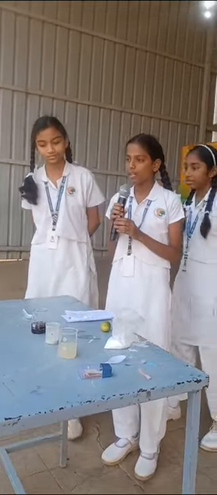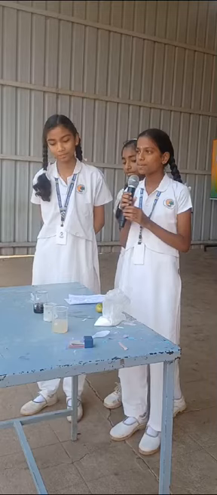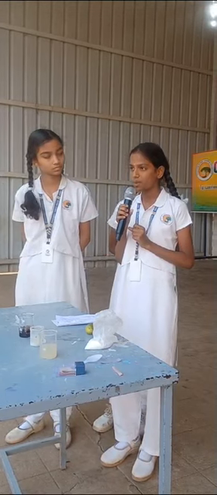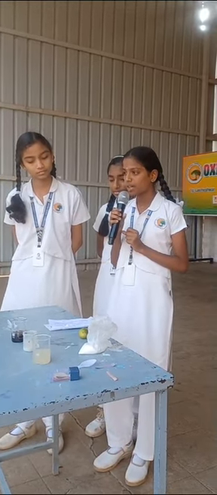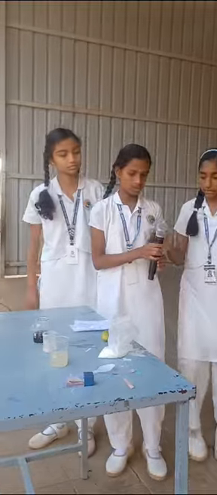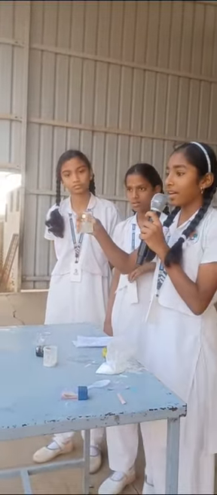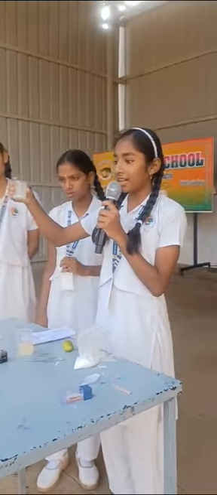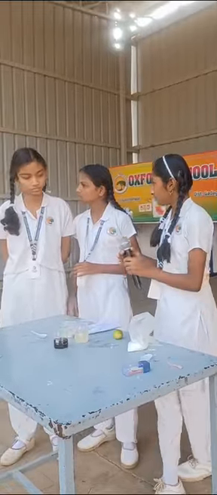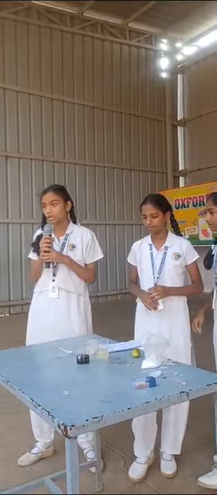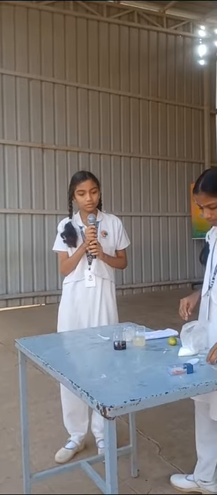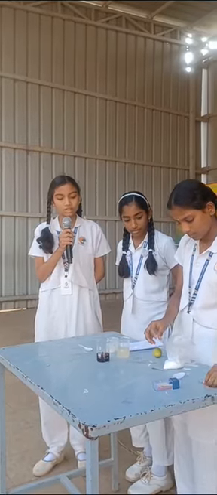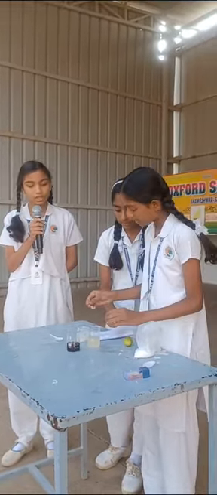Let's find out by the experiment whether the solution we have taken is acid or base. Let's see whether lemon juice is acid or base. In this beaker we have taken lemon juice, and in this beaker we have taken lime water. Now she has taken the synthetic indicator, litmus paper. Now she is going to dip blue litmus paper in the lime water and lemon juice.